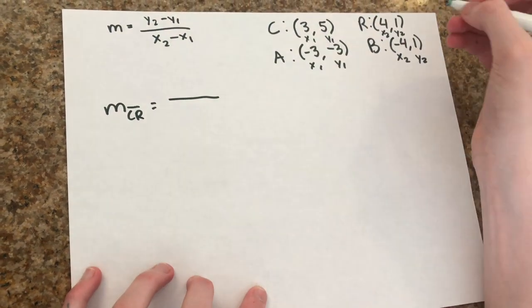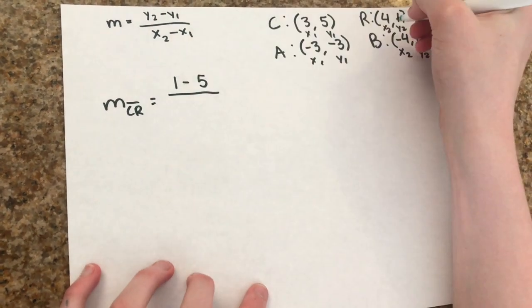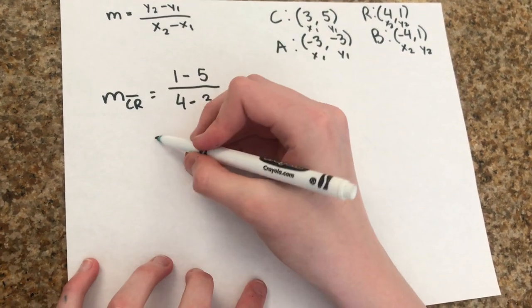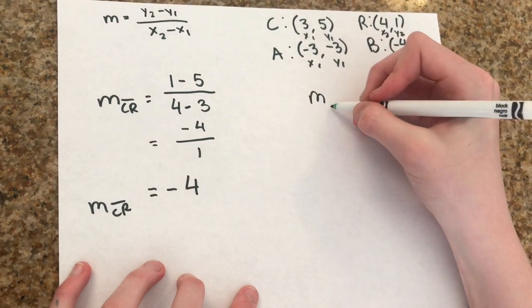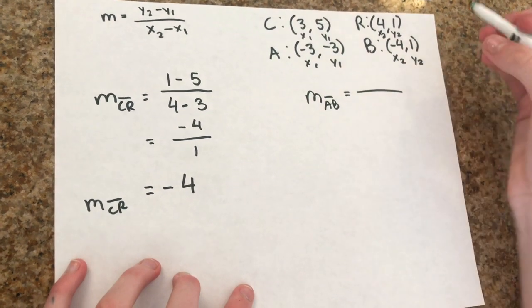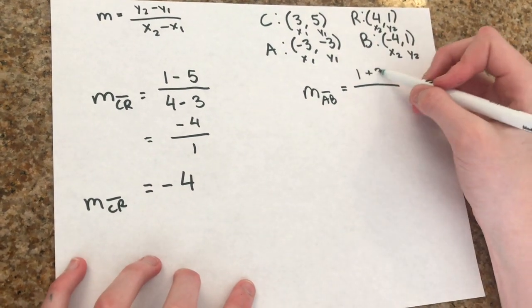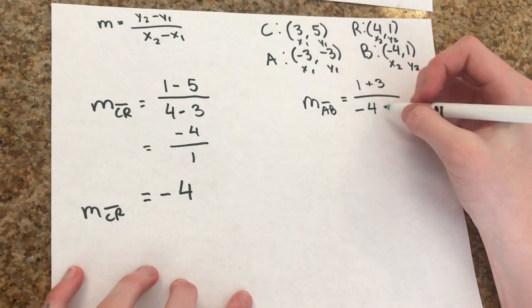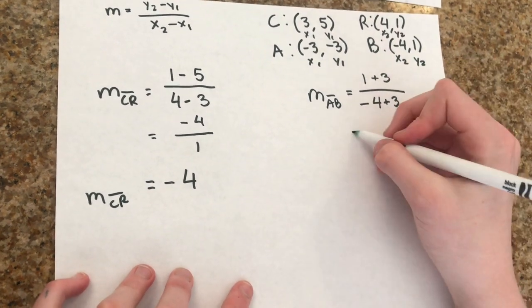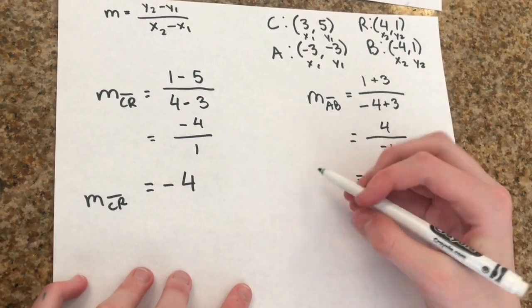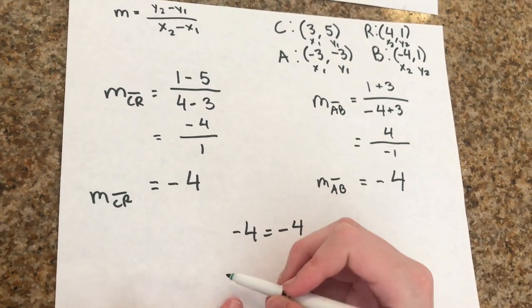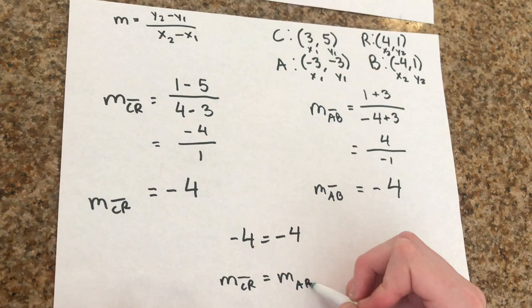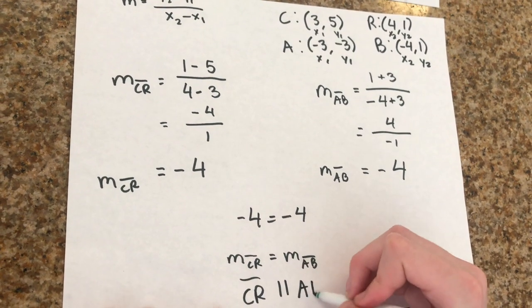Okay, now let's find the slope of CR. So let's plug in the points. 1 minus 5 and 4 minus 3, which equals -4 over 1. And so the slope of CR is -4. So let's find the slope of AB. So plug in the points again, and 1 plus 3 over -4 plus 3, which equals 4 over -1. So the slope of AB is -4. Since the slope of CR and AB is -4, they are parallel.